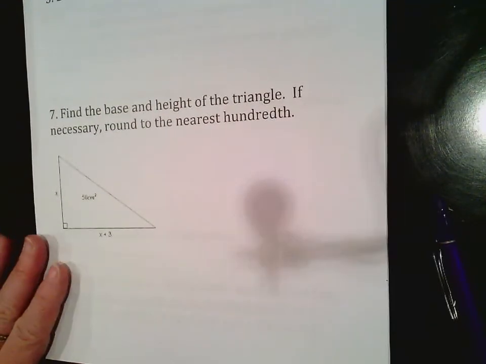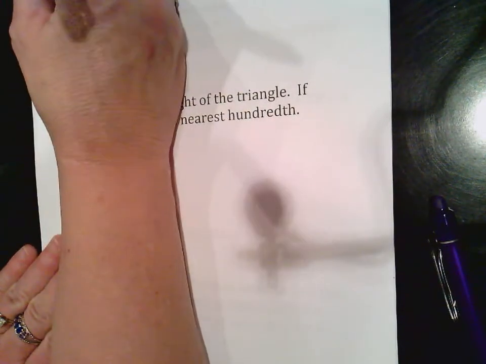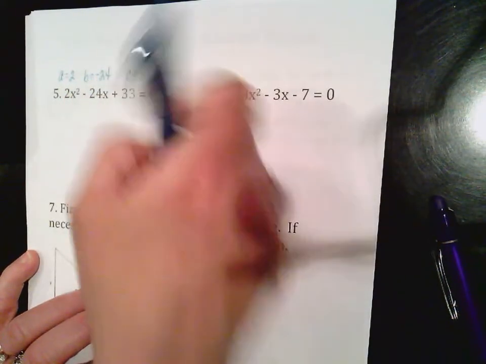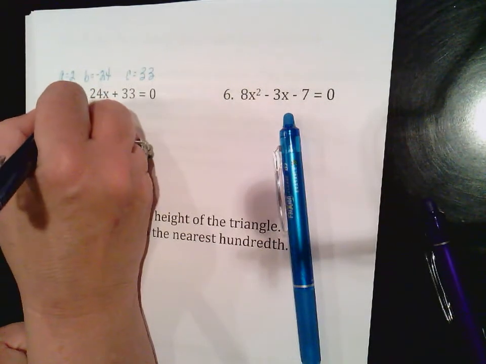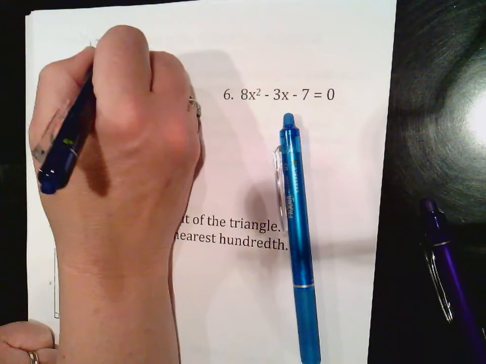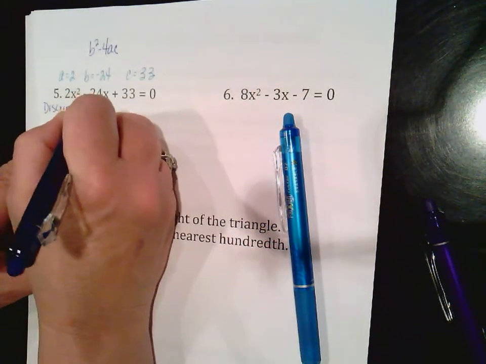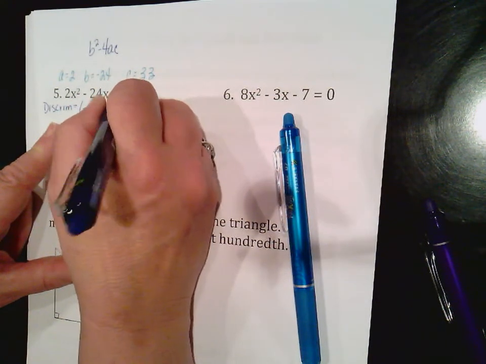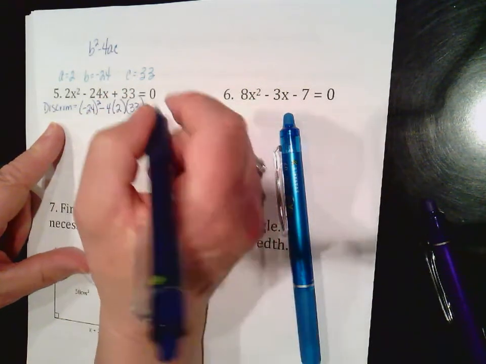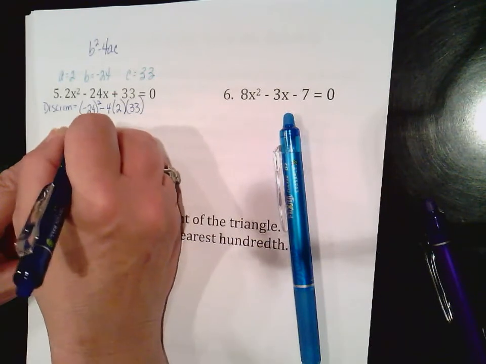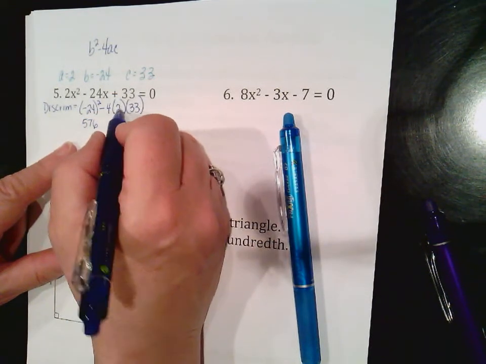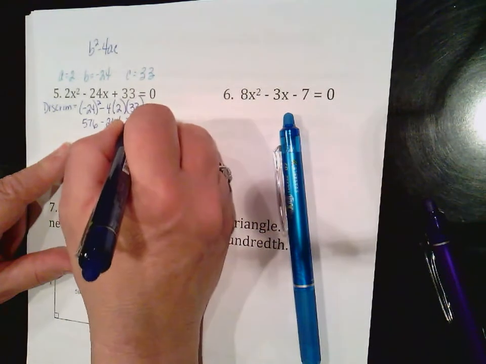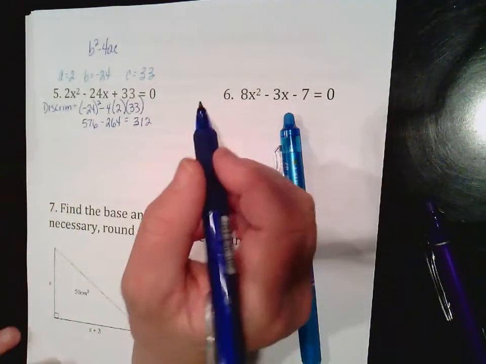Okay, again, they're already set equal to 0. That's something to check. My a is 2. My b is -24. Yeah, let's put that down. And my c is 33. To get the discriminant, remember that's b squared minus 4ac. So my b is -24 squared minus 4 times my a, which is 2, times my c, which is 33. These are some pretty big numbers. -24 squared is 576. -4 times 2 is -8. -8 times 33 is -264. And if I subtract those, I get 312. Crazy! But it's positive, so you know you're going to have two real solutions.